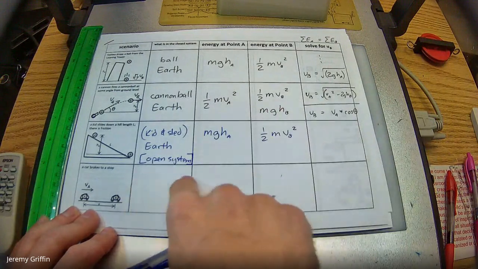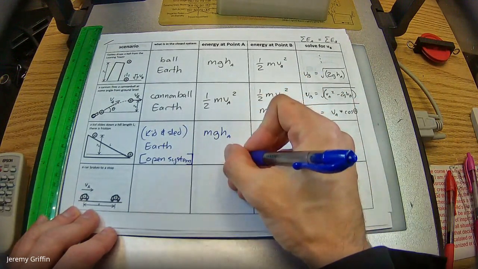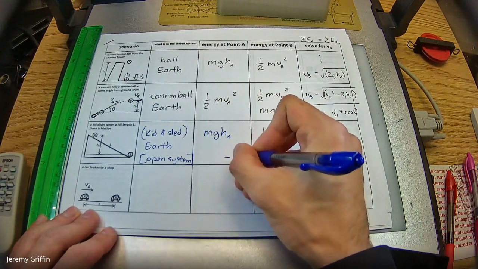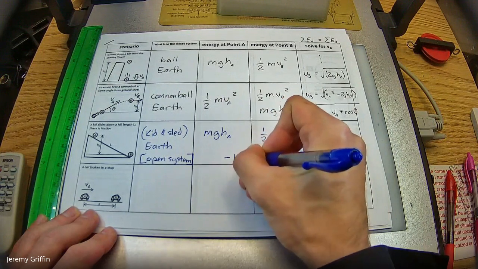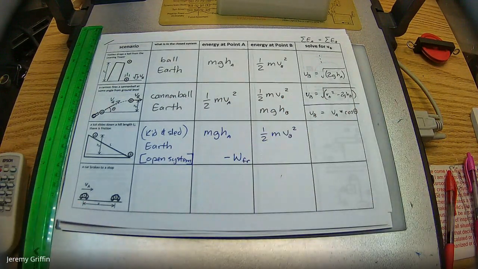So as an open system, we're going to say minus work due to friction. The friction did negative work on the system. Think of it that way. Okay.